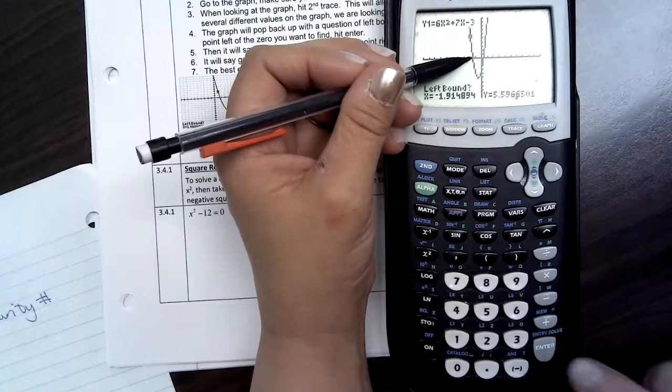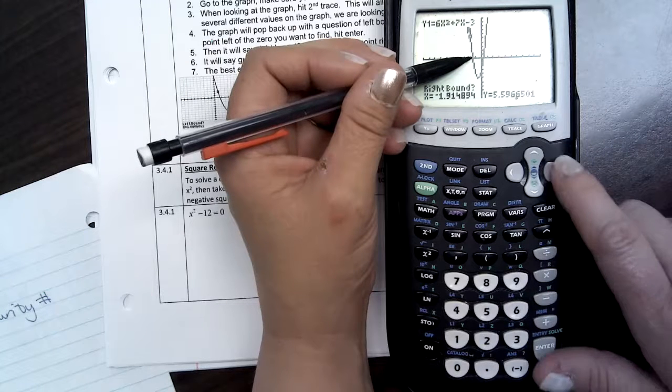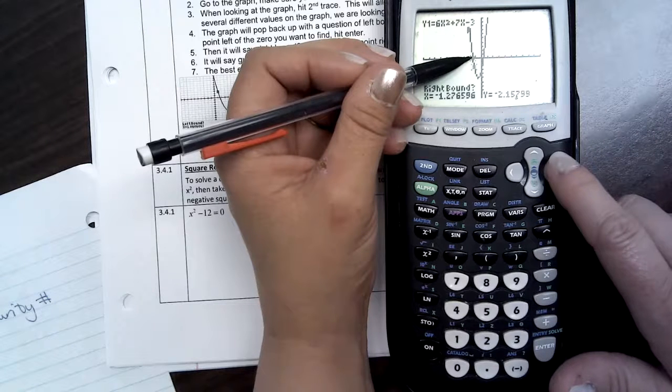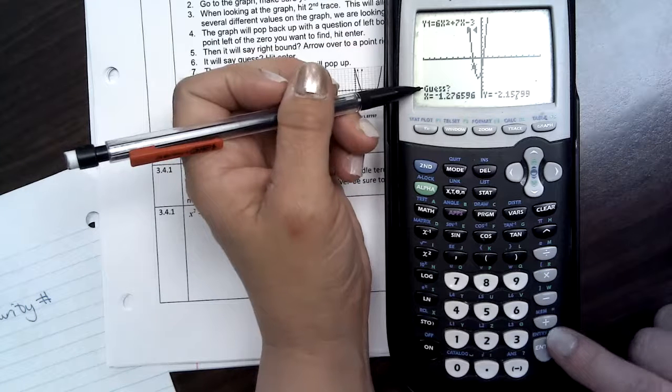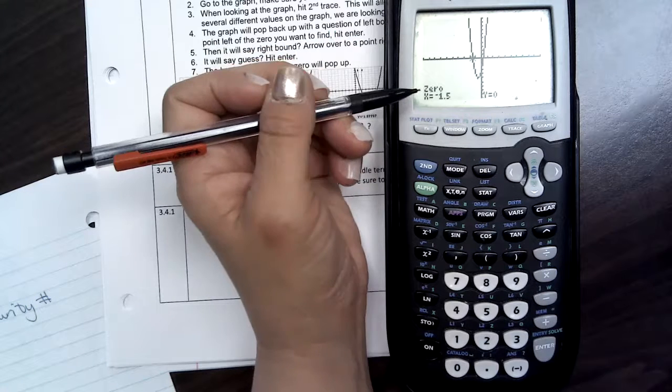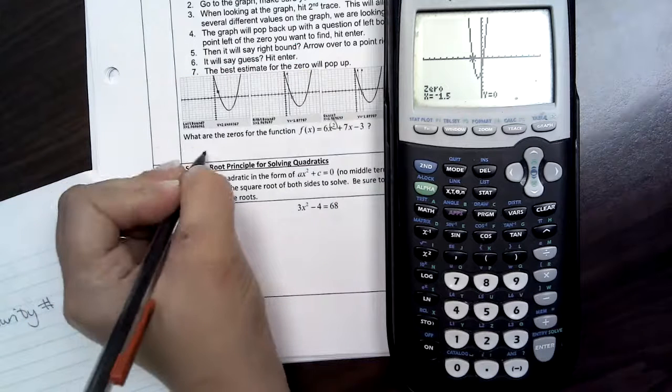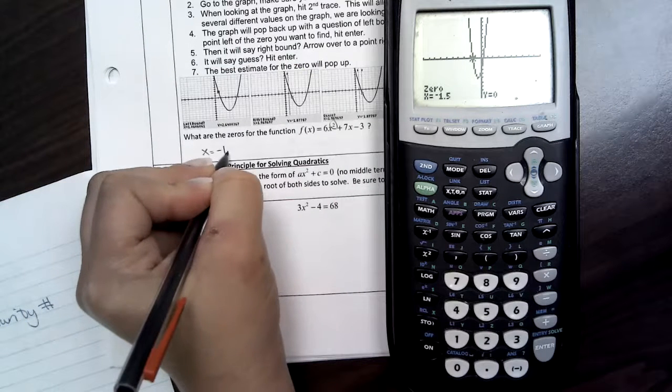So I'm going to go a little to the left of it and hit enter. Then I'm going to scroll until I'm just a little to the right of it and hit enter. Now it says, hey, do you want me to guess? Hit enter again. You do want it to guess. So my 0 then would be x equals negative 1.5.